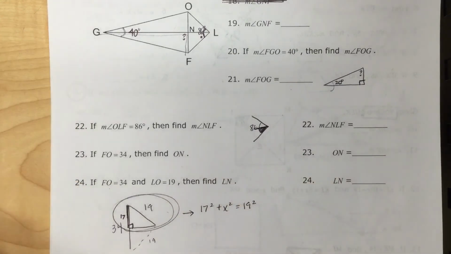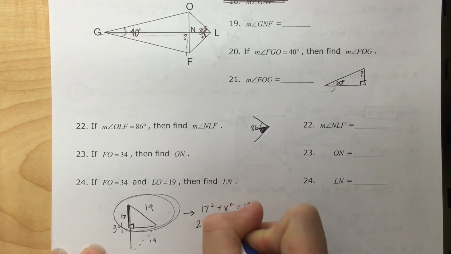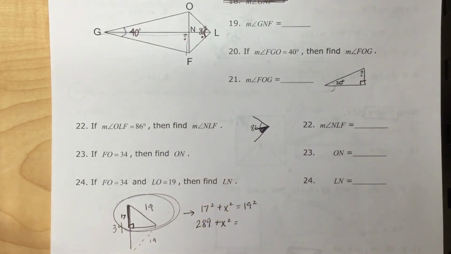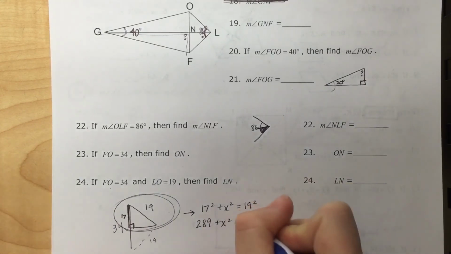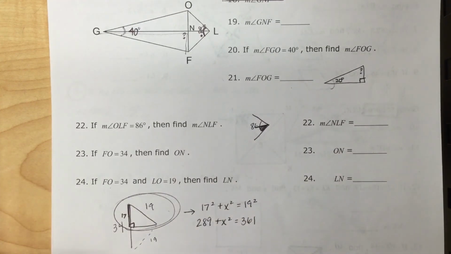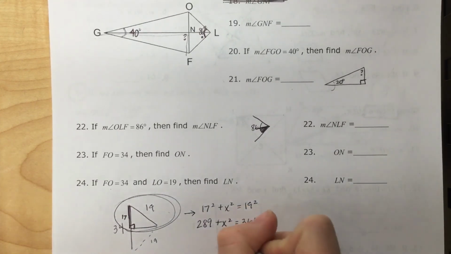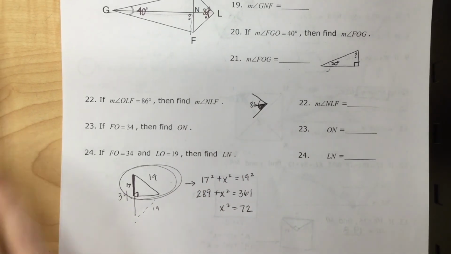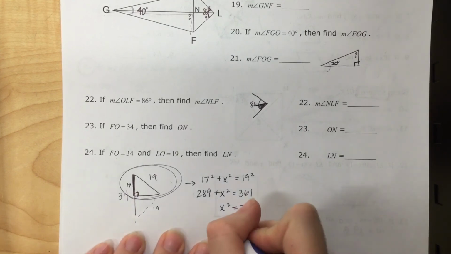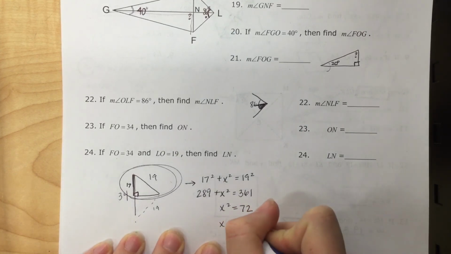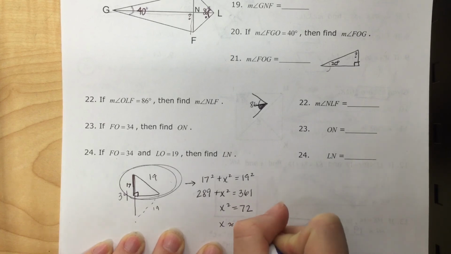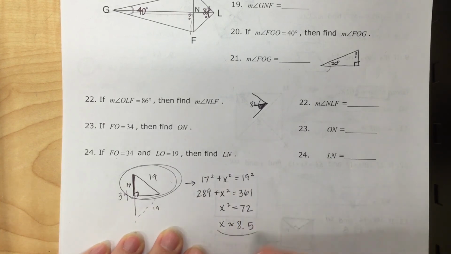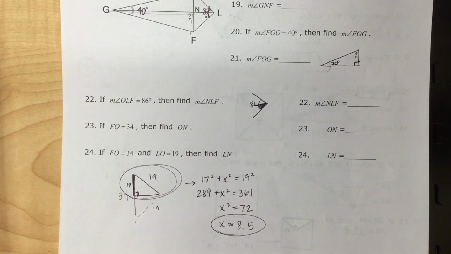This is where I'm going to have to use my calculator. I'm pretty sure 17 squared is 289. All right, 289 plus x squared equals, I don't know, 19 squared, 361. I'm going to subtract 289 from both sides. That gives me that x squared equals 72. And then I just need to take the square root of that. And I got a decimal. I got that x is approximately 8.5 if we round. All right, so that should be that LN distance that you need there.